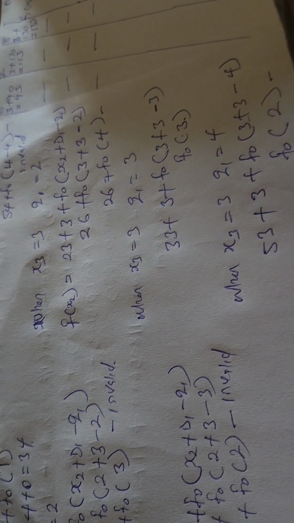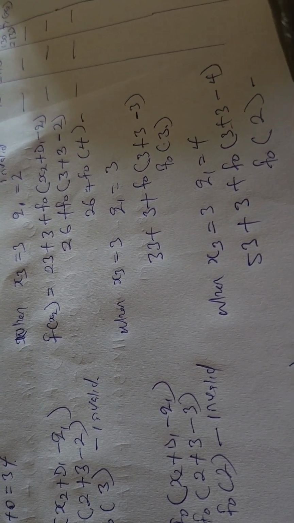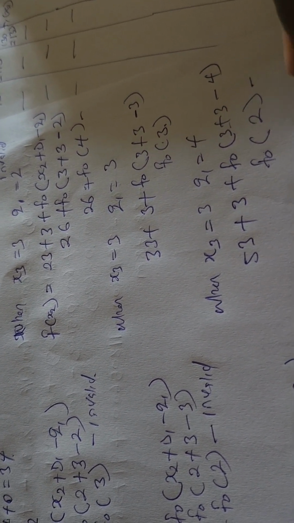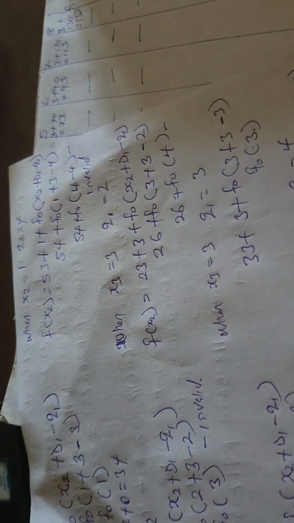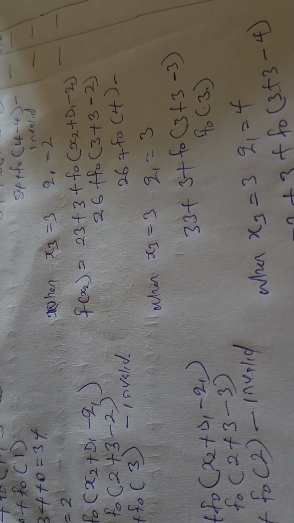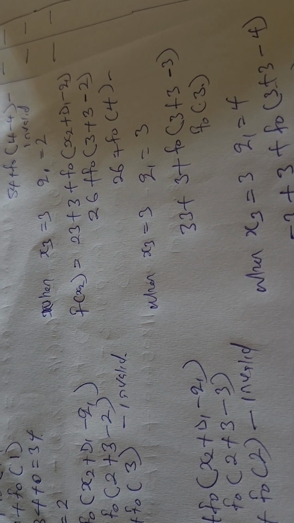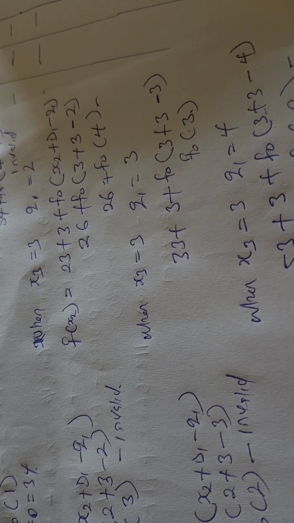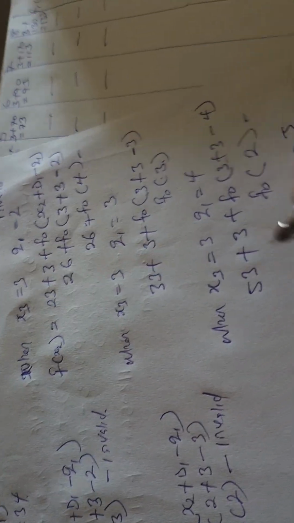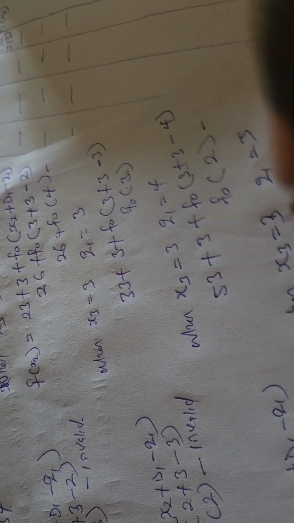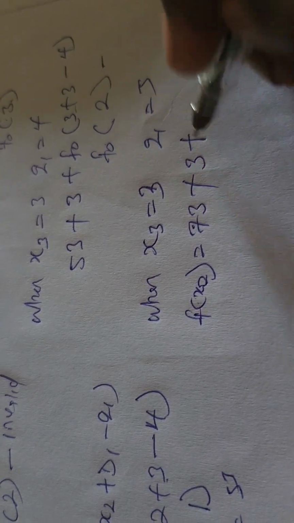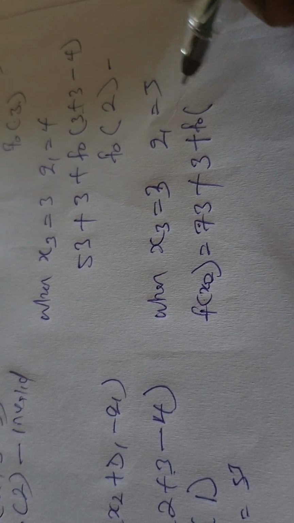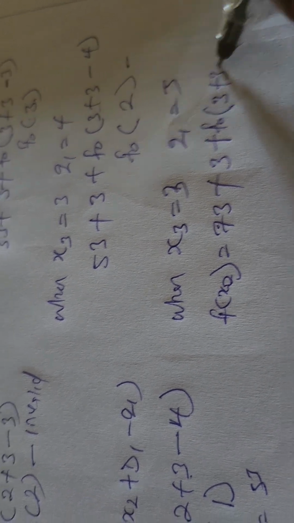When x3 is equal to 3, q1 is equal to 5. So our f of x2 is equal to what? Our setup and purchase cost here is 73. That's 73 plus our holding cost is 3, right? Plus f naught, 3 plus 3 minus 5.